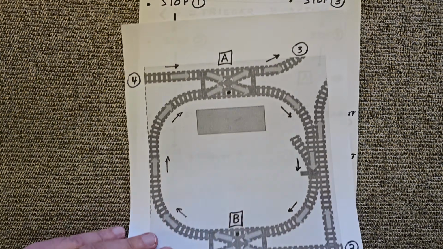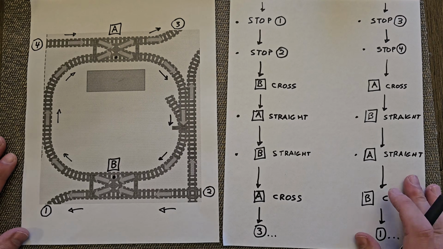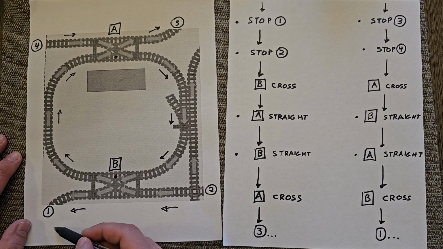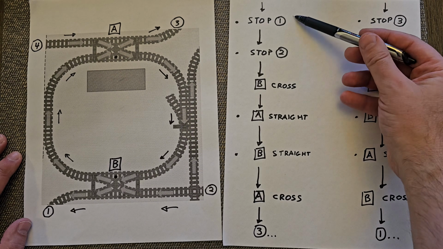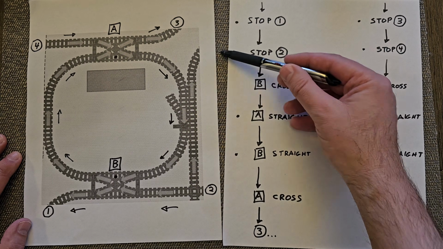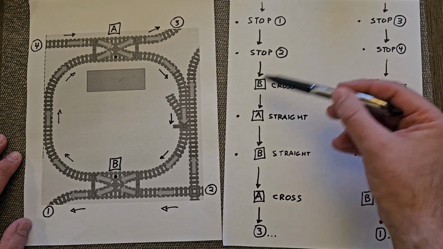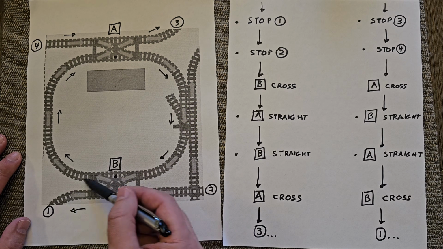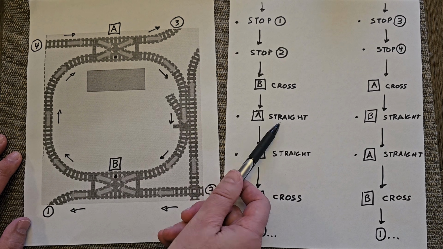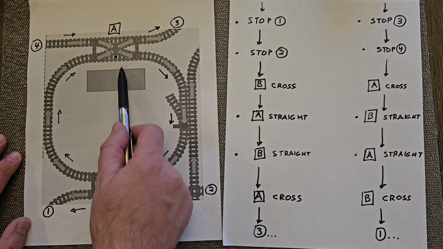How do we do that programmatically? So here's the logic flow of how we want to accomplish this. The train will be exiting the center loop and going down into loop 1. So once it hits stop 1, it will stop. Then it's going to go on up through into loop 2, and then when it hits stop 2, it will stop at stop 2. So it's going to go through B in the crossing configuration, then it's going to come up to A in the straight configuration because we want the train to park in front of the train stop.